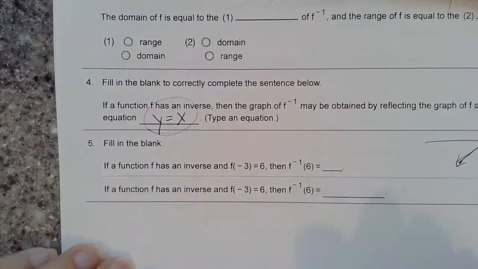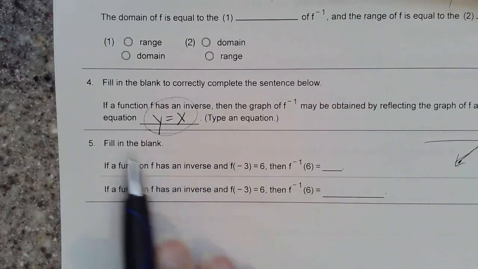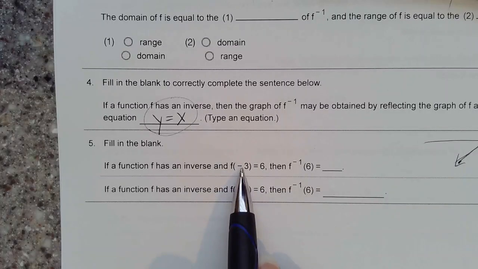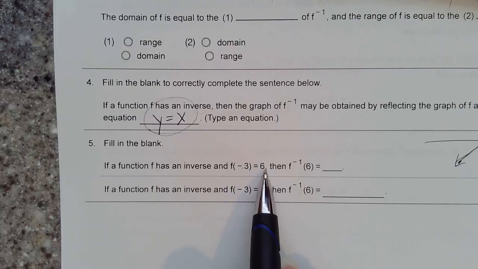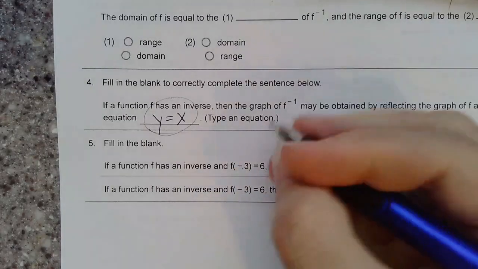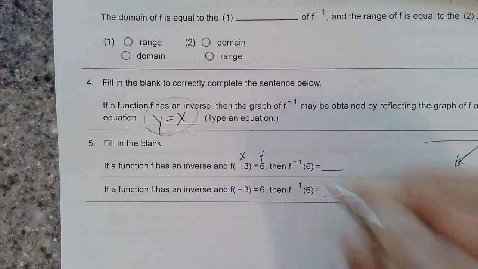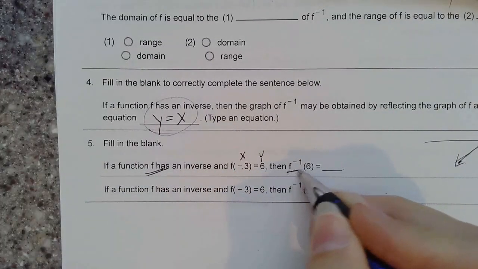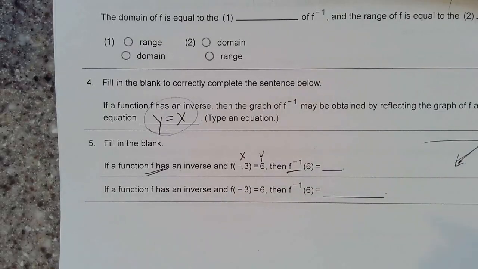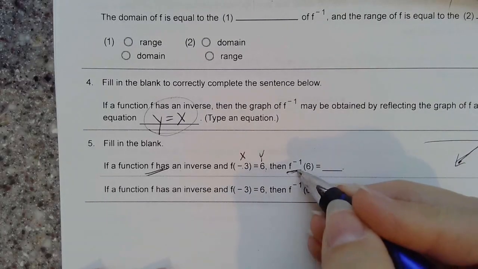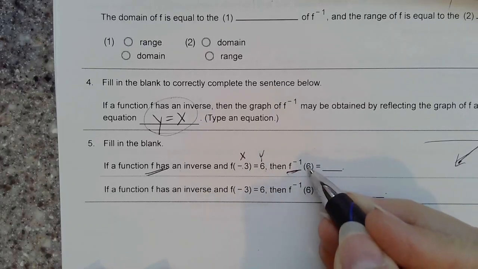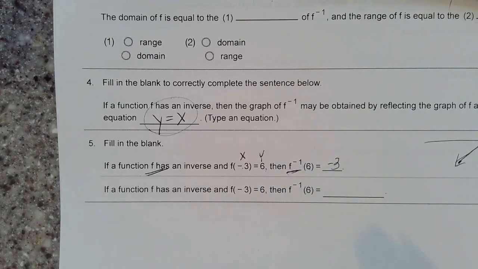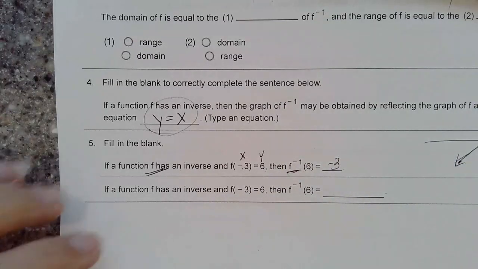This one, number 5, refers to the x and y switching places. This is f of x notation, so this is f of x equals y. That's the x value in a function, and that's its y output if it's a regular function f. If we're doing the inverse function of that, and it was one-to-one so it met that requirement, then 6 is going to take this place and -3 the other place. So the x and y switch places when you do that inverse, and that's what happens on the graph as well.